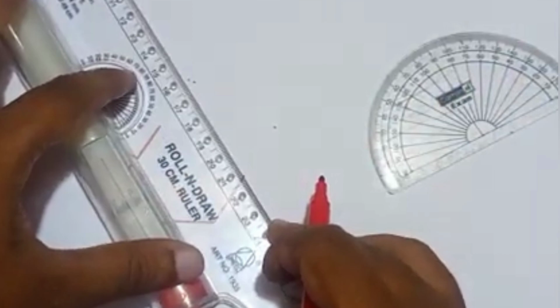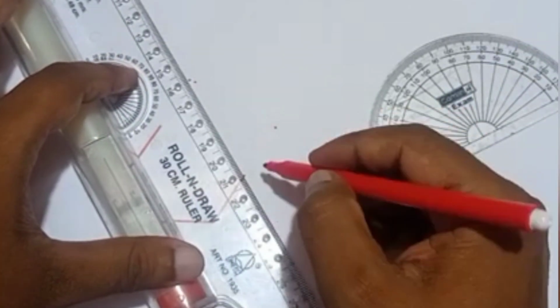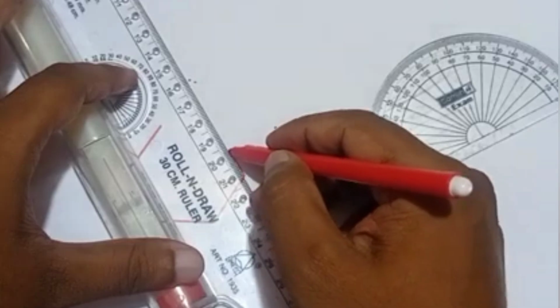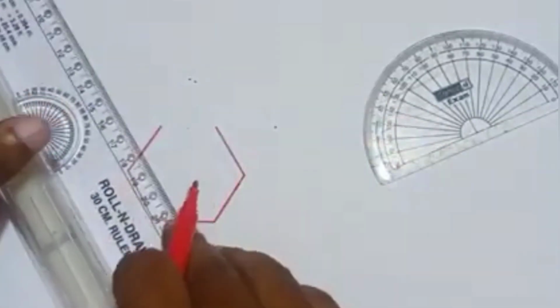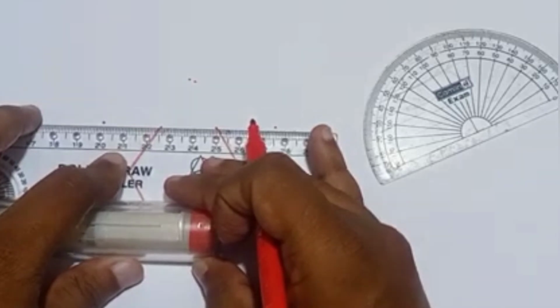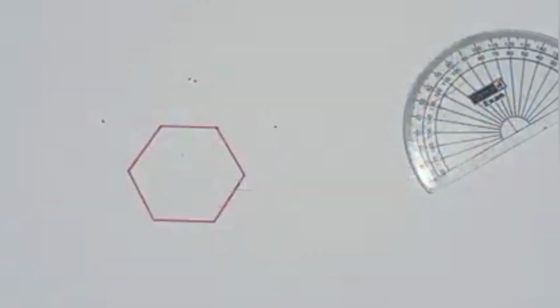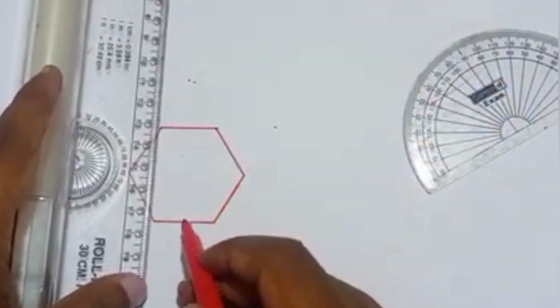Draw a line of length 25 mm passing through this angle point. Now join it. The hexagon is completed.